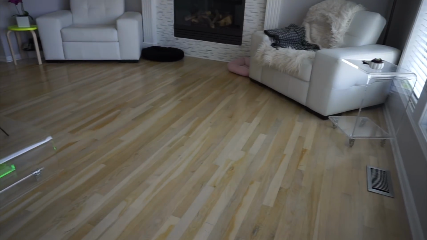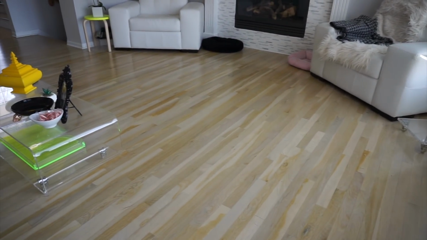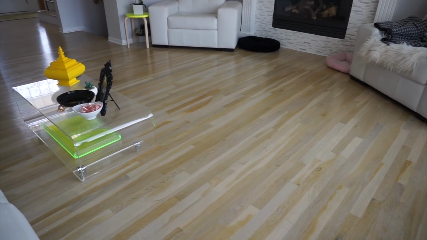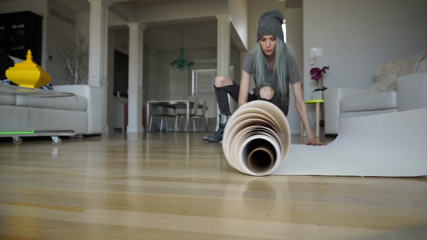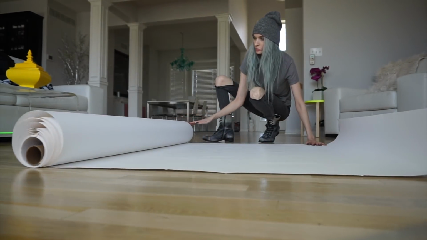If you're outside, you want to find a shaded area or shoot outside when it is an overcast day, which is the best lighting ever. So once I'm ready to shoot, I roll out this huge roll of white paper.